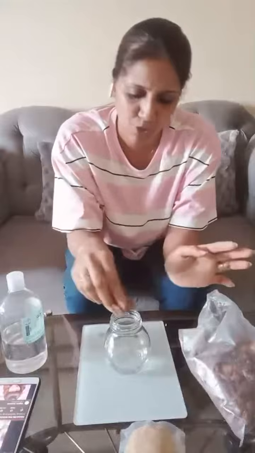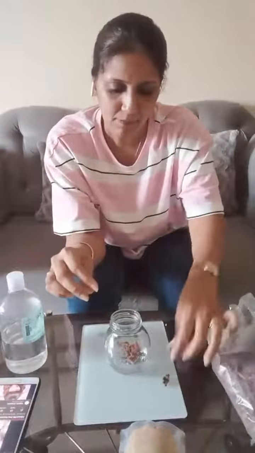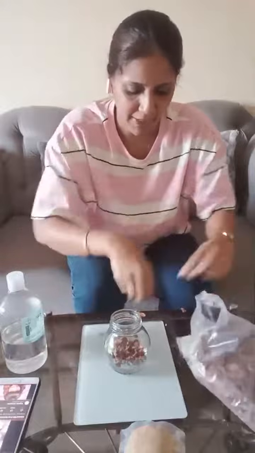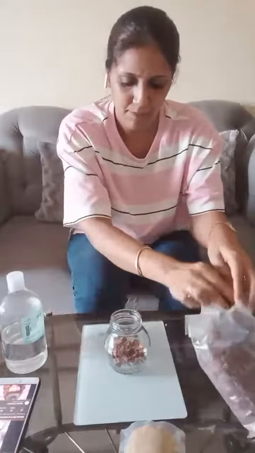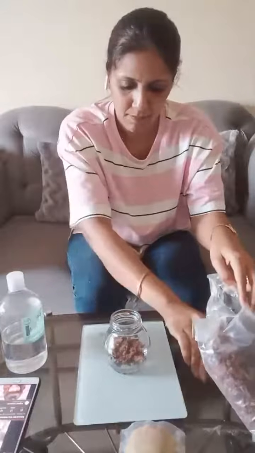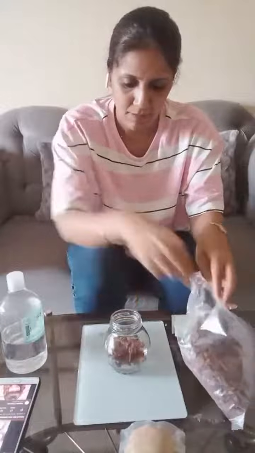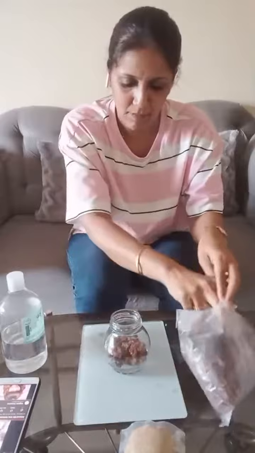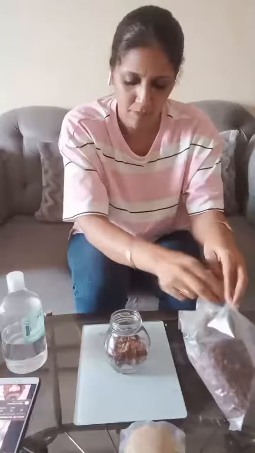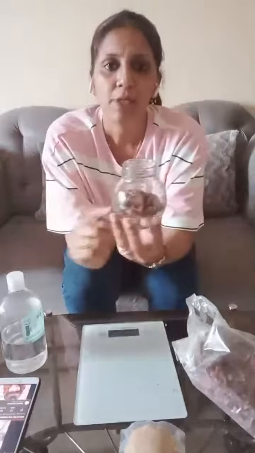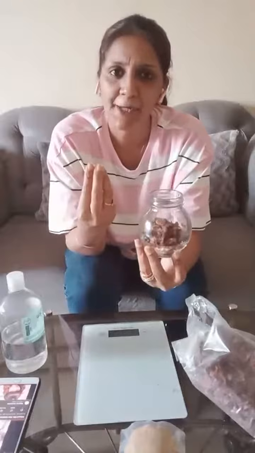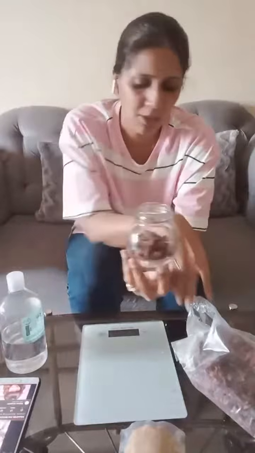And I will be adding my hibiscus dried herbs to this. I'm going to be adding 10 grams of dried hibiscus herbs. Okay. So this is my 10 grams of hibiscus. They are very lightweight, so 10 grams also looks a lot because all these herbs are very, very lightweight once they are dried.